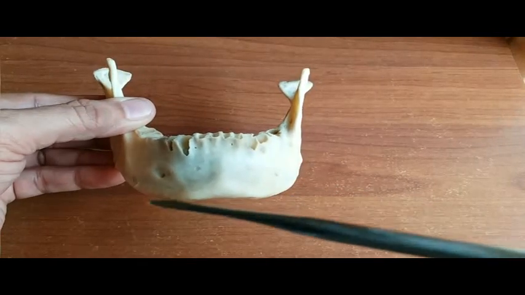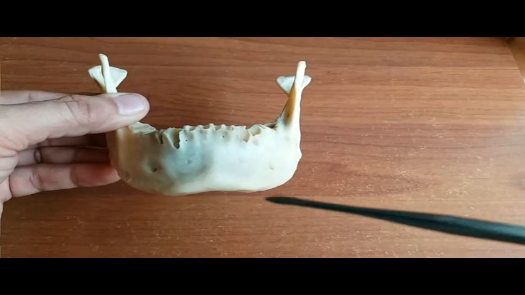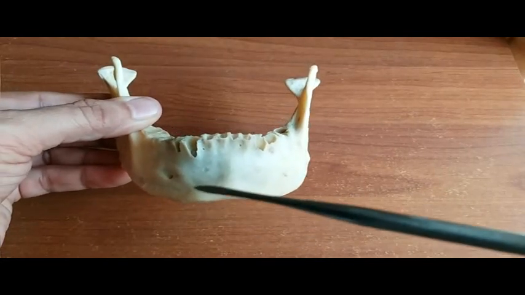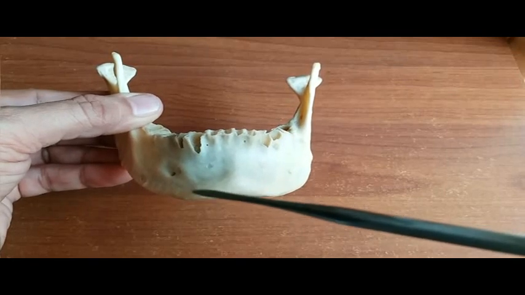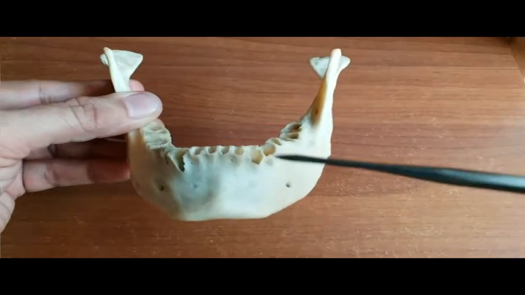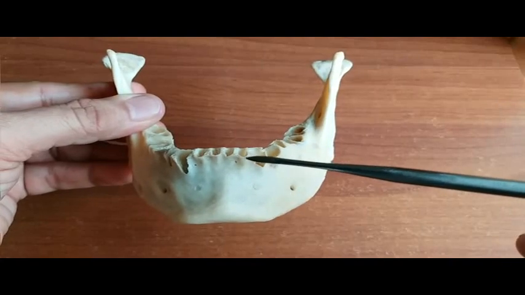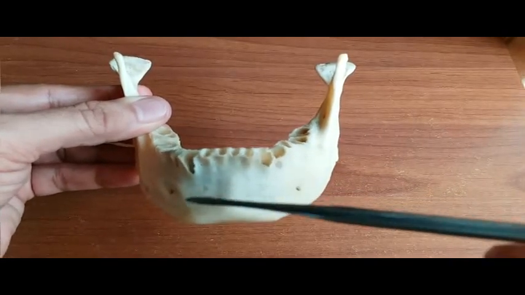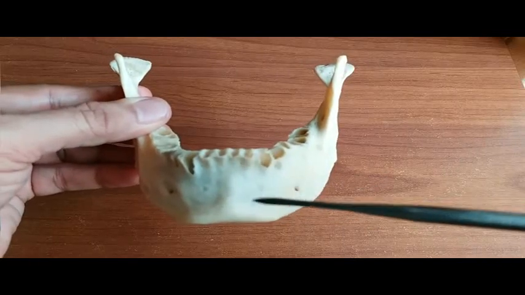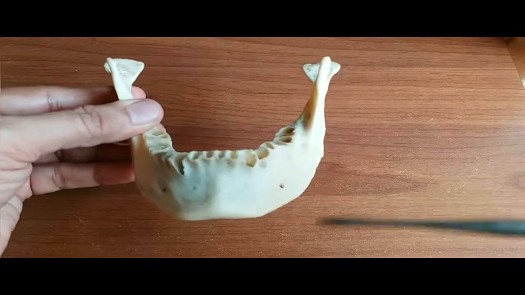At the lower end of this ridge, it is expanded to form a triangular prominence which is known as the mental protuberance. At the two ends of the mental protuberance, we have slightly elevated areas which are known as mental tubercles. Now, just below the incisors, there are two depressed areas on either side of the midline known as the incisive fossa.